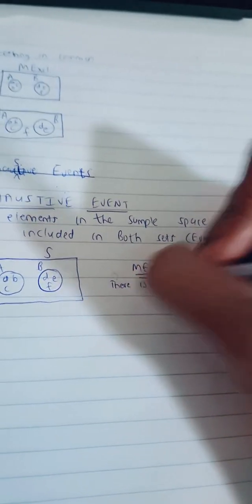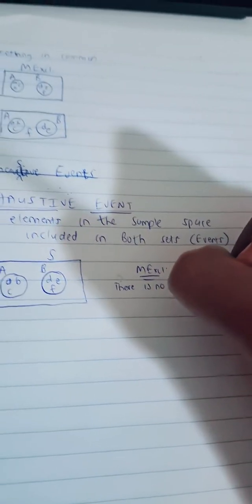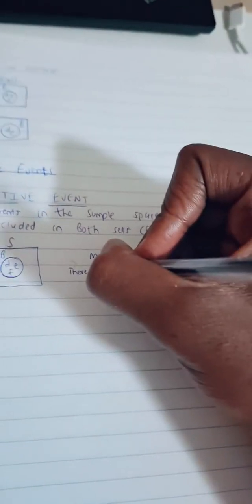There is no intersection. And specifically, if we are talking about probability, please tell me. If we are now specifically talking about probability, we can say that what? If there's no intersection, it means that the probability, I want to see.